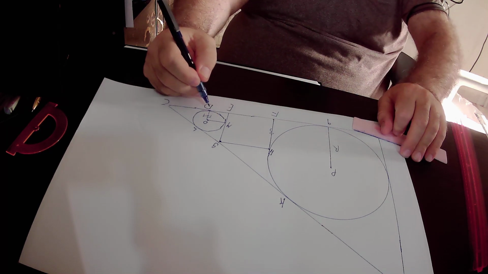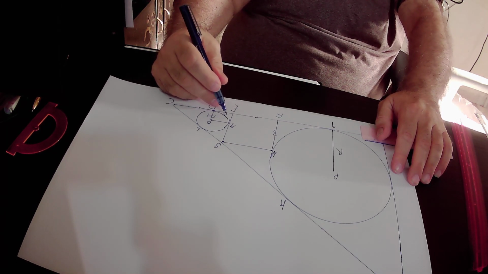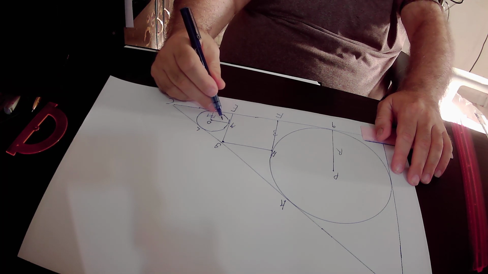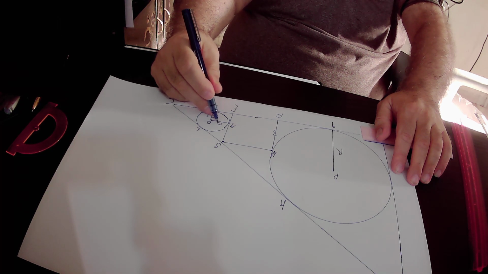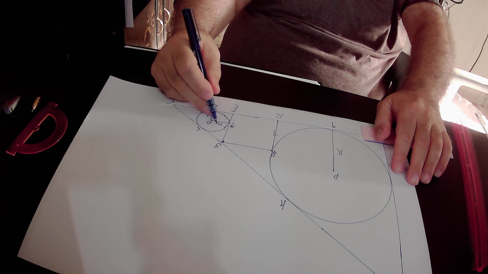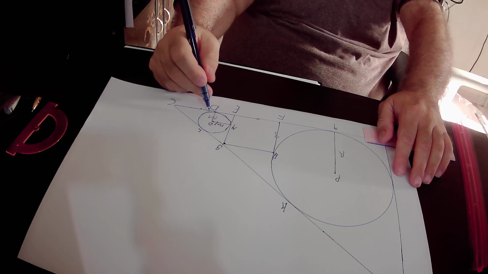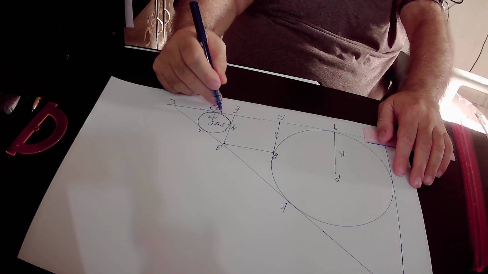Point O is the center of the small circle. Point M is a point on the circle itself, therefore OM is the radius of the small circle, that is equal to R, and R equals 1 unit. So this is what is given, and we have the radius OM drawn to the point of tangency.